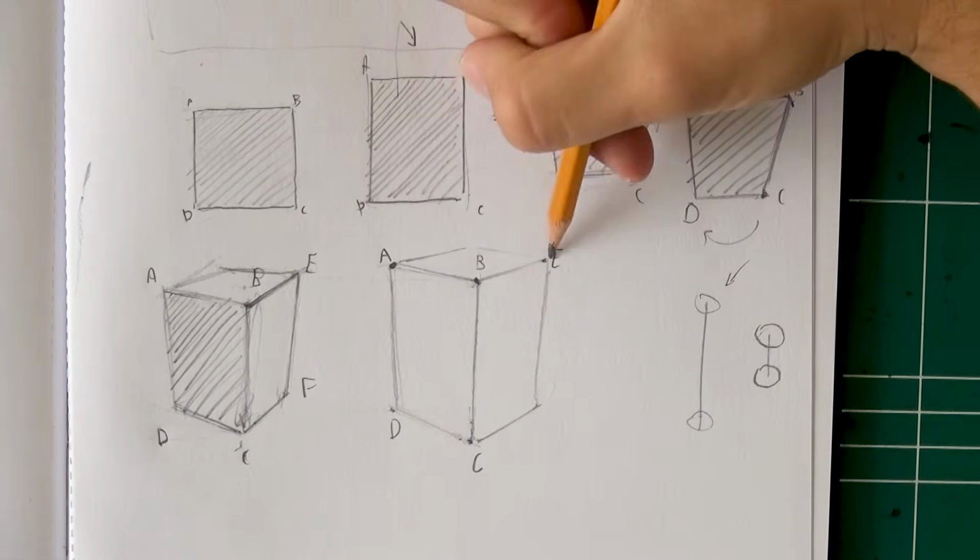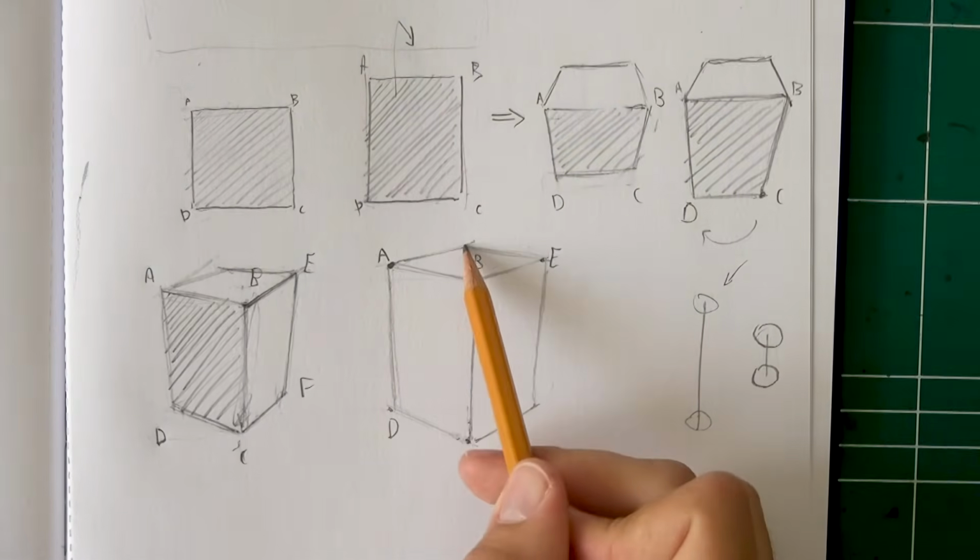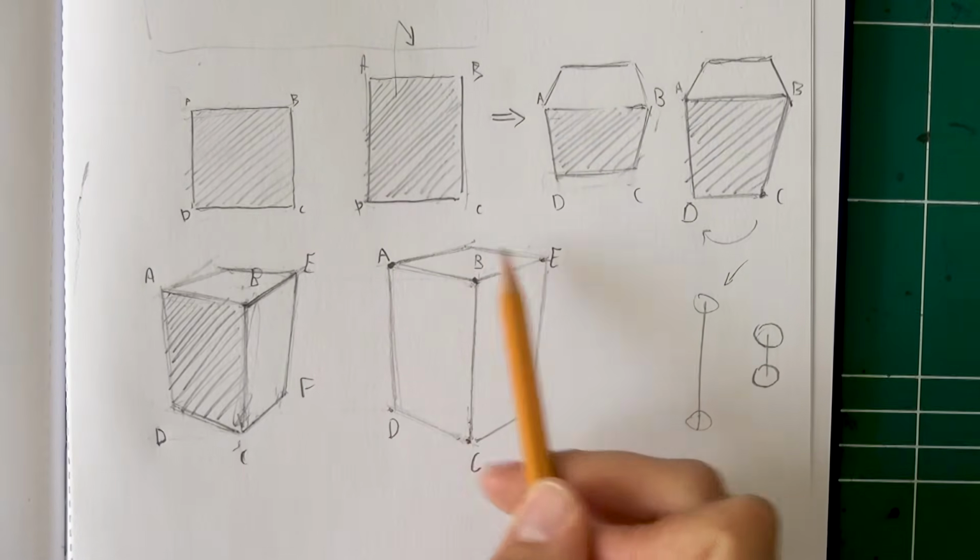And then I'm connecting these edges with the same principles, so this is not parallel to this, but rather at a smaller angle. Same for this.